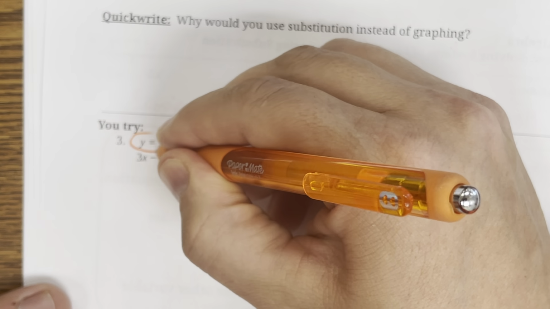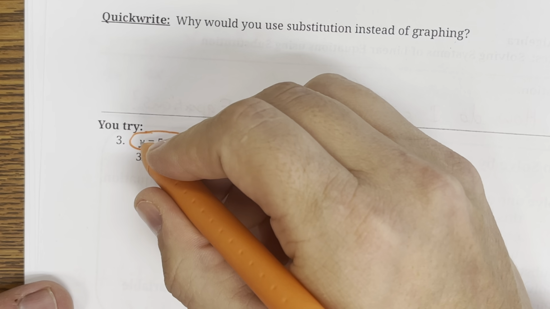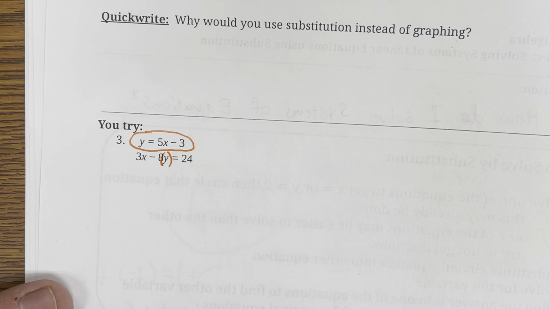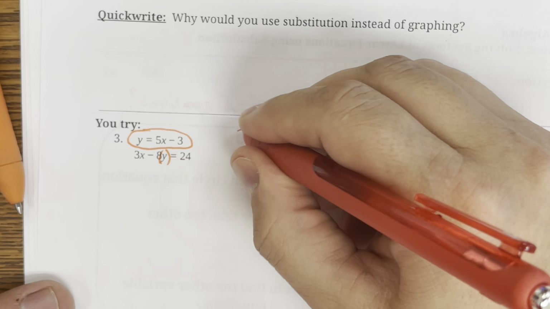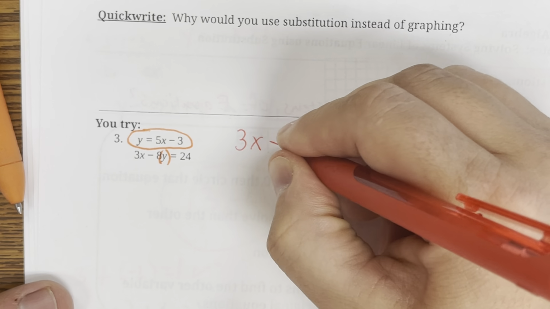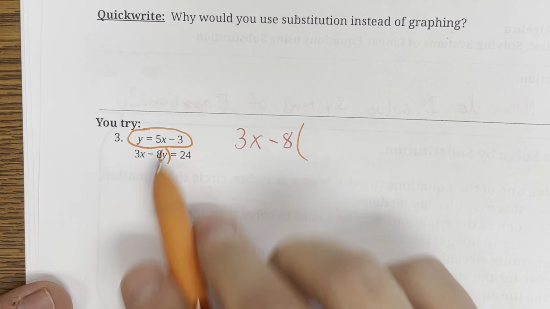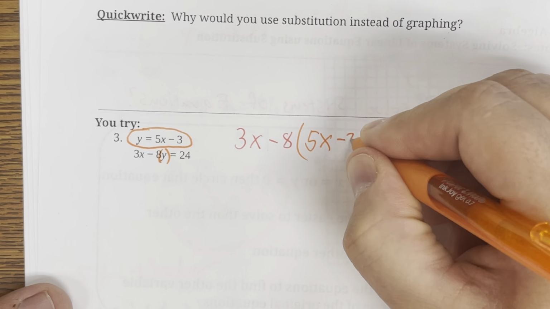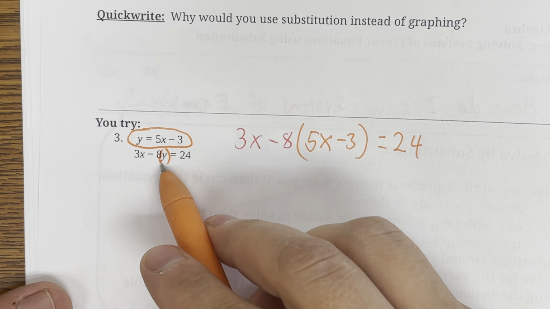So when I look at the first one, y is already isolated, so I'm circling that. I'm using that equation because y is equal to something. It needs to get substituted into the other equation for y. Make sure we use parentheses. So I have 3x minus 8. Now my parentheses come in for the y. What's y equal to? y is 5x minus 3. That goes in. And then we have equals 24. So we substituted in what y is equal to in for y.